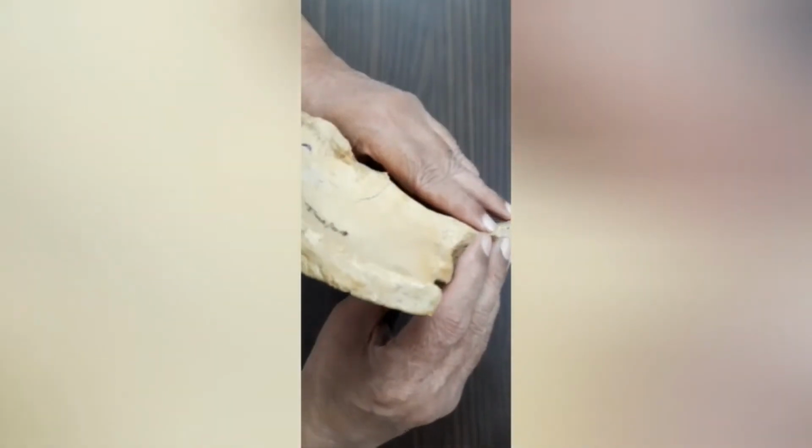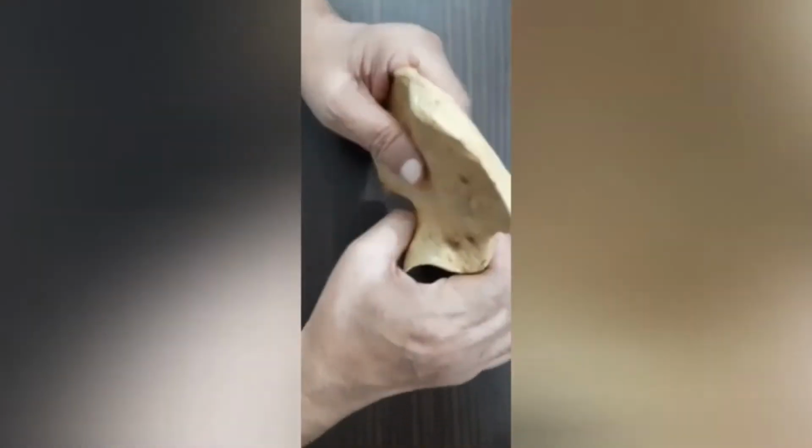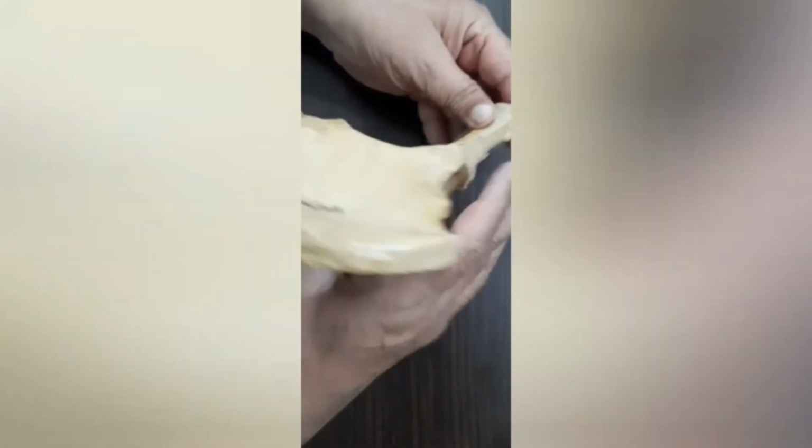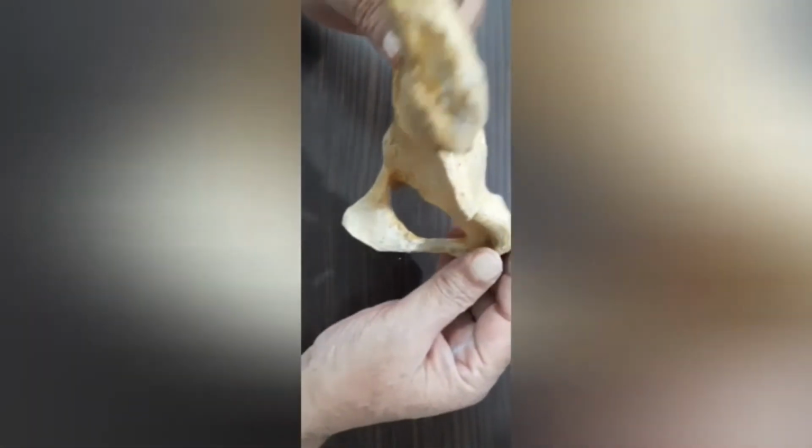So this hip bone belongs to that side. You can hold this and say that this hip bone belongs to the right side.